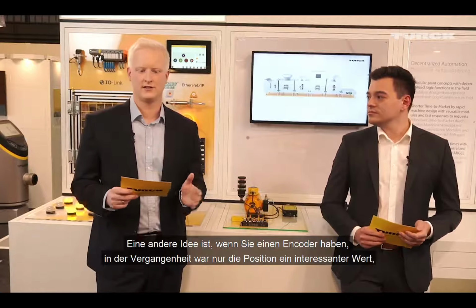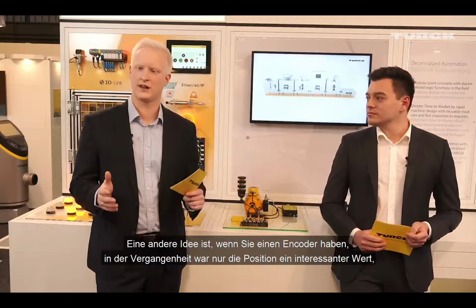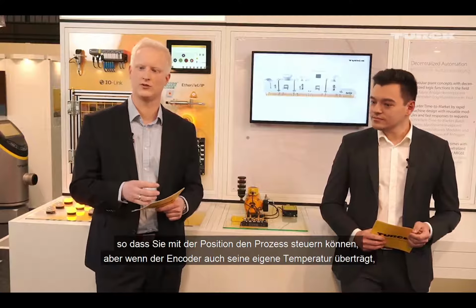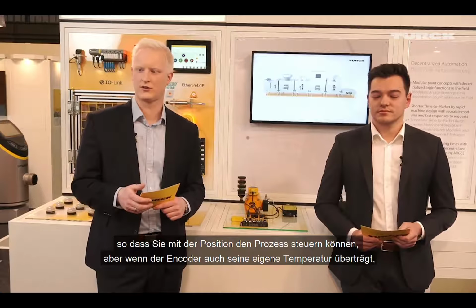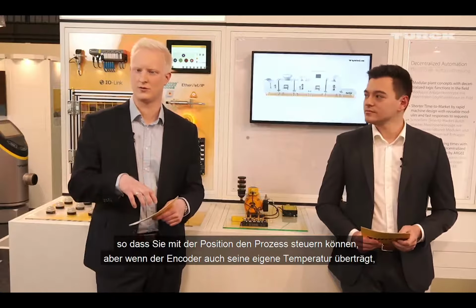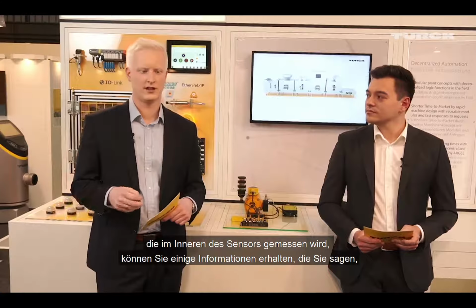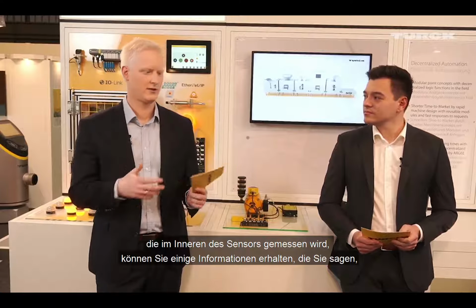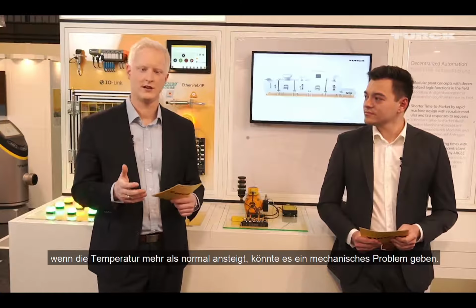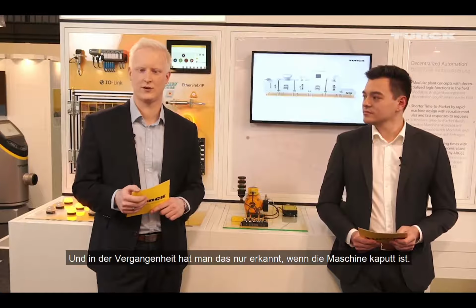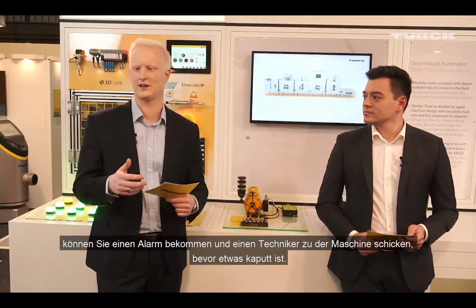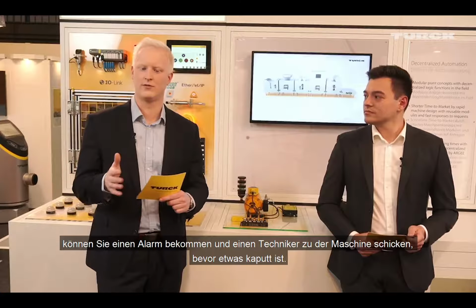Just another idea: if you have an encoder, in the past just the position was the interesting value. With that position, you can control the process. But when the encoder also transmits its own temperature, which is measured inside the sensor, you can get information: when the temperature is increasing more than normal, there might be a mechanical problem. In the past, you just recognized it when the machine was broken. But if you recognize it early enough, seeing the temperature increasing and increasing, you can get an alarm and send a technician to the machine before something is broken.